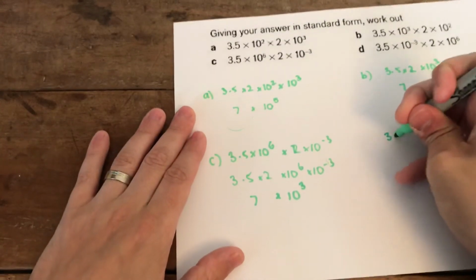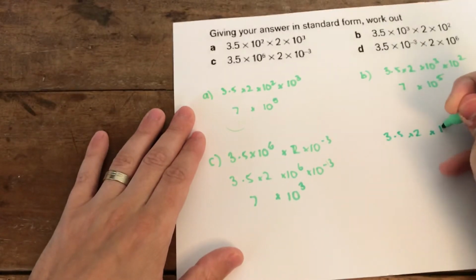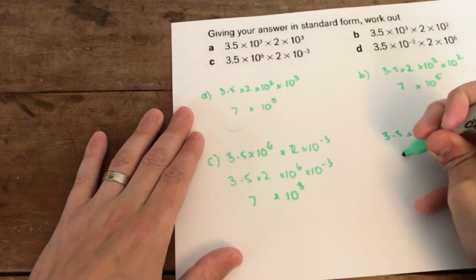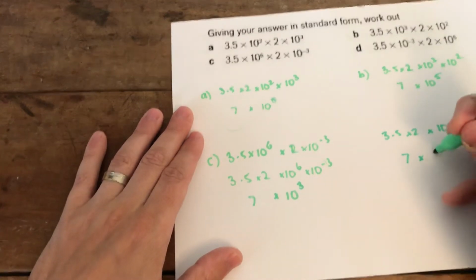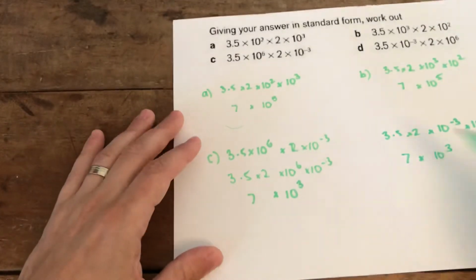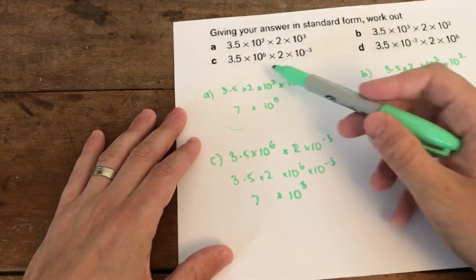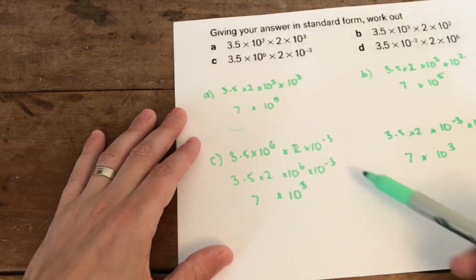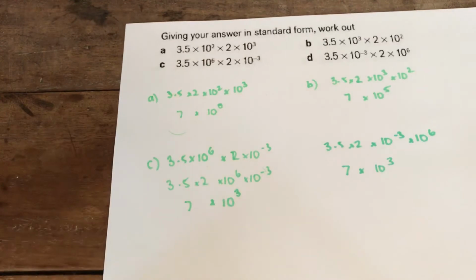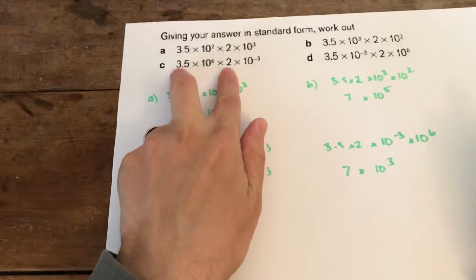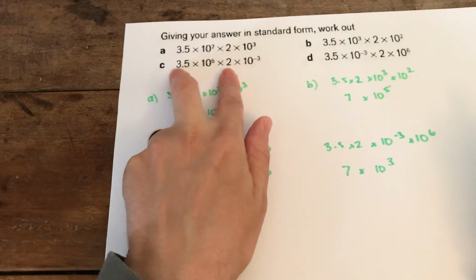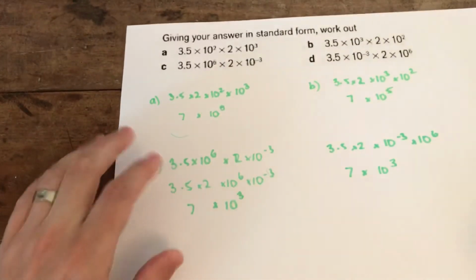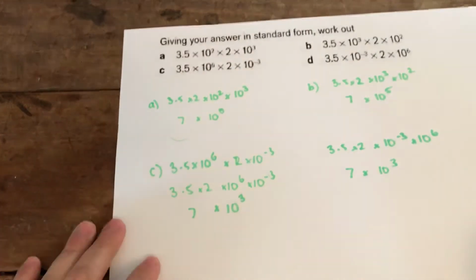You're going to have 3.5 times 2 times 10 to the power of minus 3 times 10 to the power of 6. And again, that's going to give us 7. Minus 3 add 6 gives us 10 to the power of 3. So notice, even though our numbers are written in a different order, for where our powers have been swapped around for these, the answers give us the same. Okay, so what we do is we put our first numbers in each standard form together, and then we put our numbers to the power of 10 together, and we add the powers and we times our first ones together.